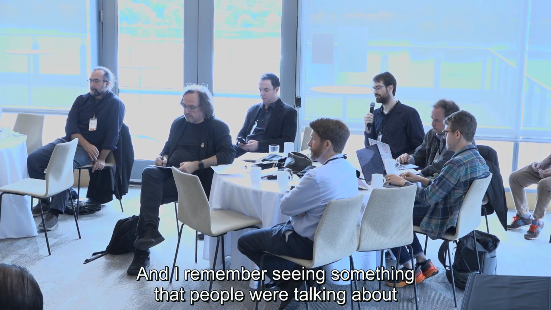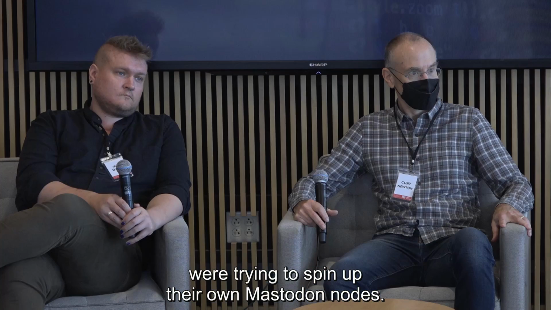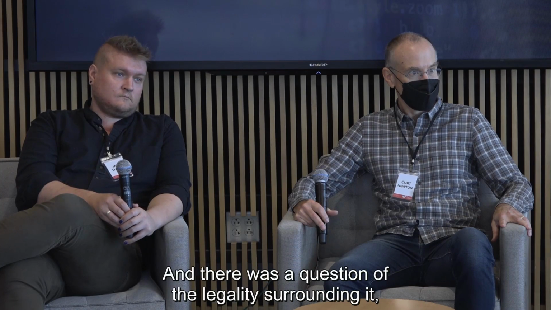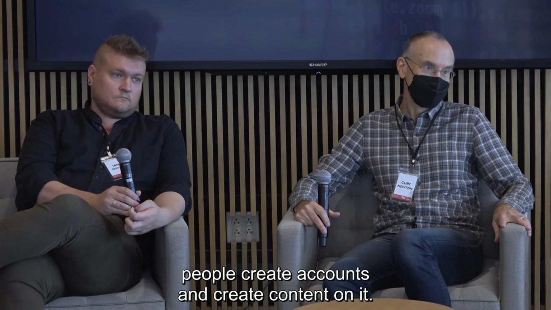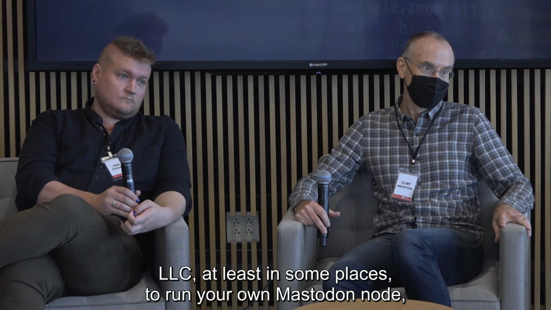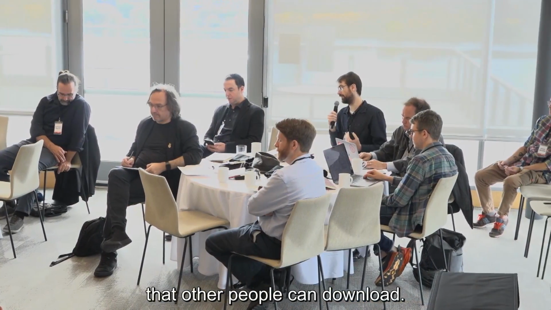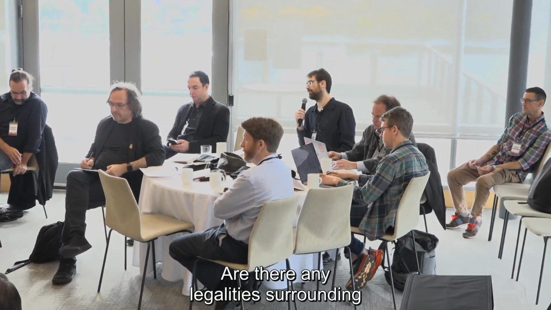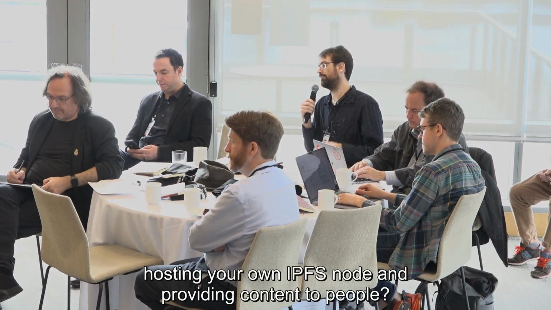And I remember seeing something that people were talking about during that time, that a lot of people were trying to spin up their own Mastodon nodes, right? And there was a question of the legality surrounding it, right? Because when you run a Mastodon node, people create accounts and create content on it. So I was reading that you need to be a registered LLC, at least in some places, to run your own Mastodon node, where people can log in, create content that other people can download. Are there any legalities surrounding hosting your own IPFS node and providing content to people?